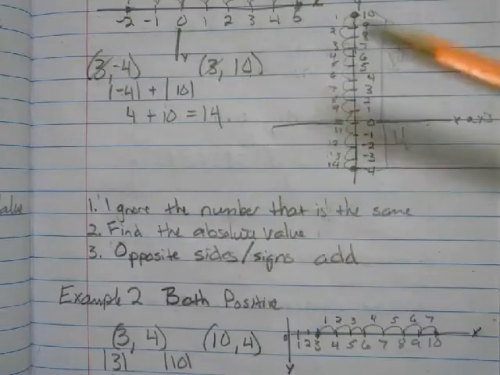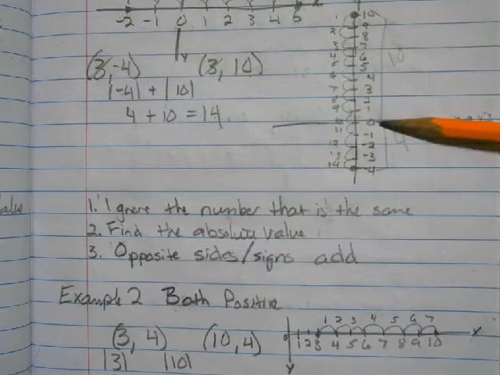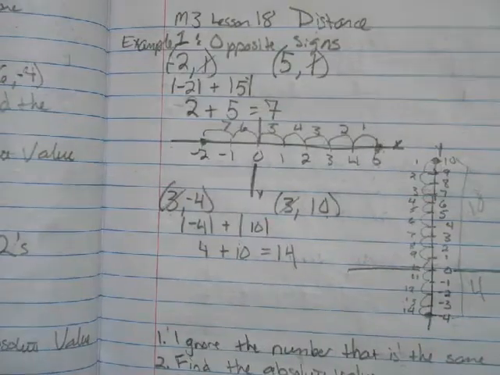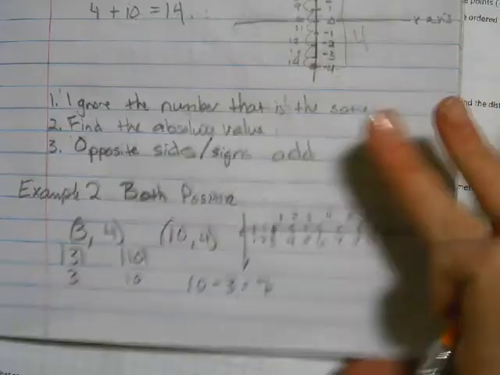You see how the 10 was on this side, but then we had to go over the axis to get to that one. It was the same with this one. We had a 5 and we had to get over the axis to get to the 2. So you're looking at opposite sides, so you add those together.